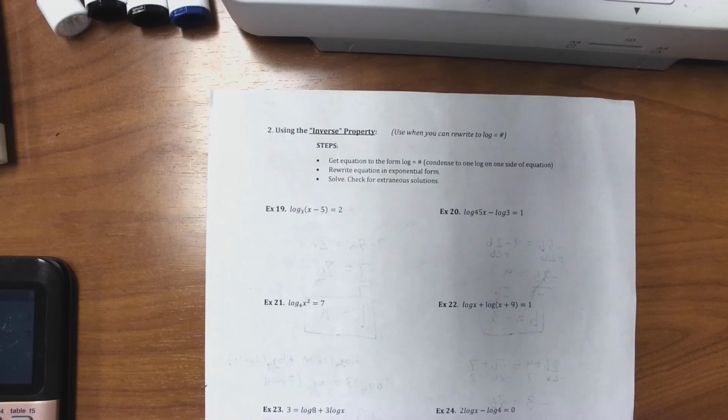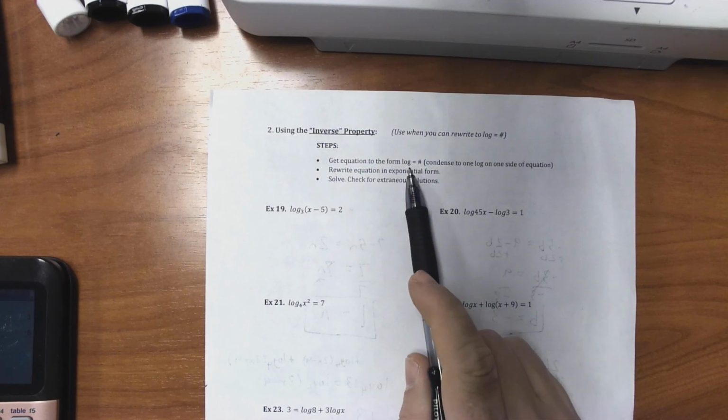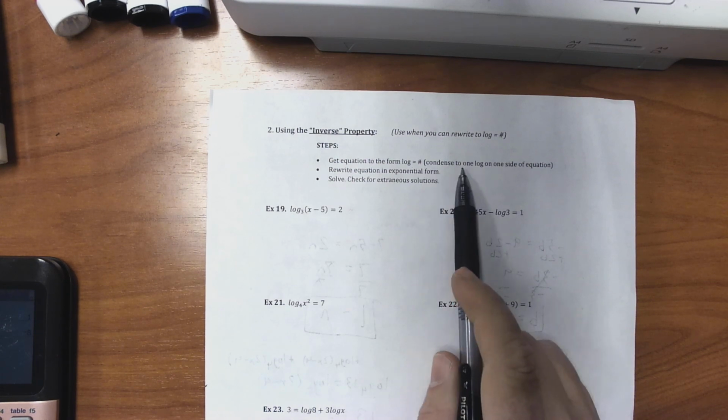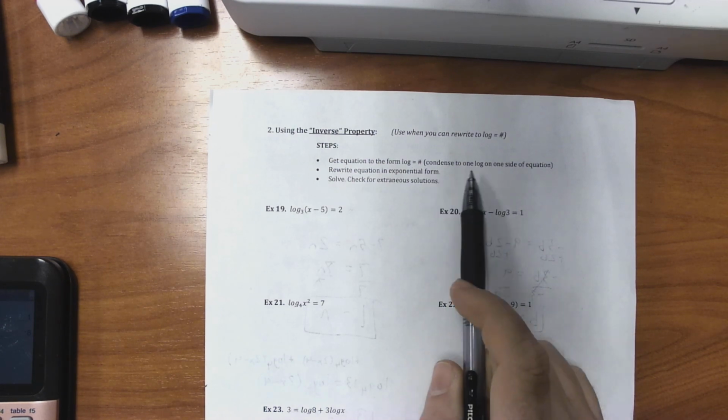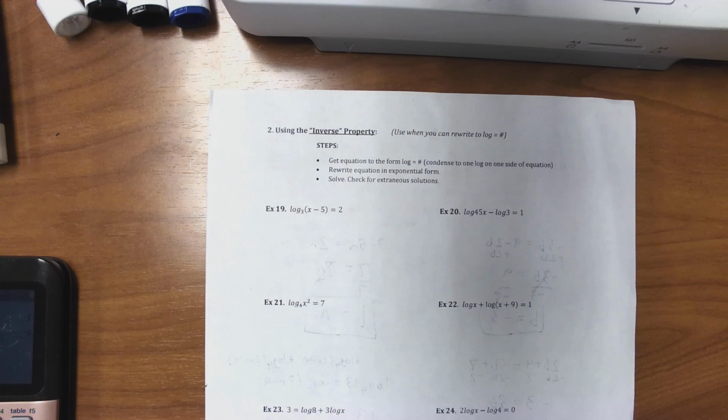So these equations on the back side are what we do if the equation is of the form log equal to a number. So what we want to do is condense to one single logarithm, set it equal to a constant, and switch it to an exponential.